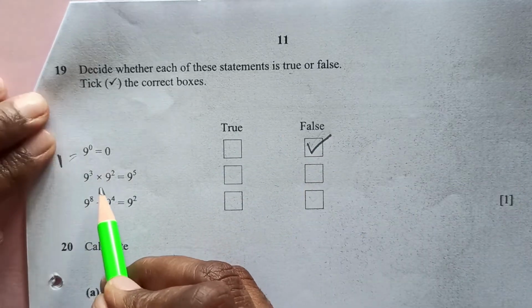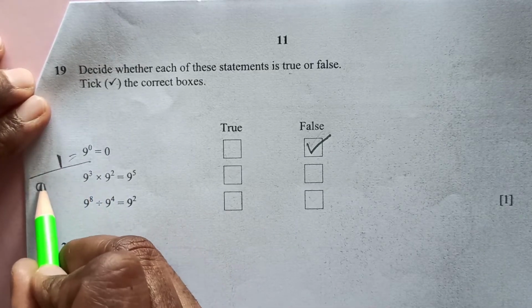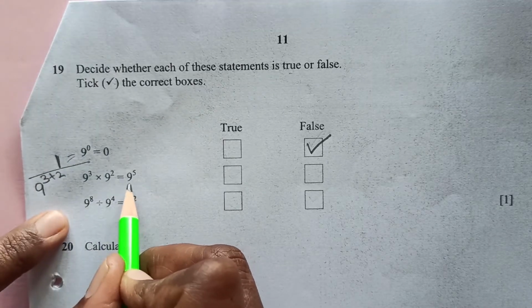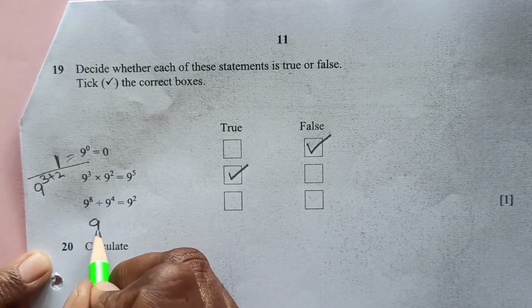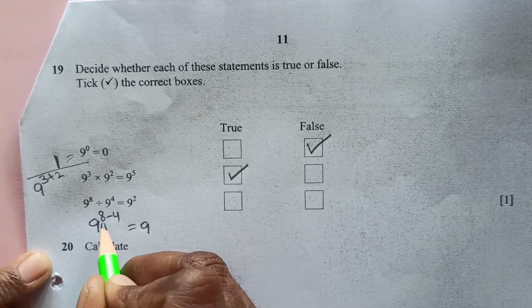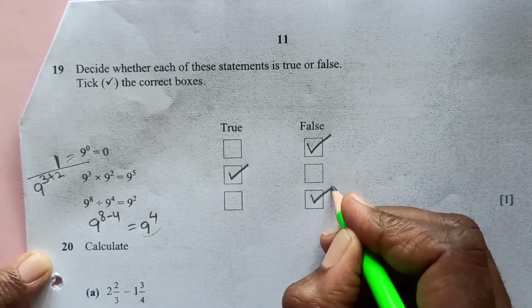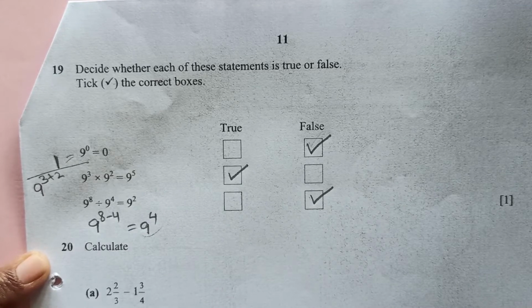Now here we are going to add the exponents, like 9 base is same, so 3 plus 2 is 5. 9 power 5, which is true. This one here we are going to subtract the powers. 8 minus 4, so 9 power 8 minus 4 is 4. It should be 9 power 4, not 9 power 2. So this is false, right? So that's all for this question.